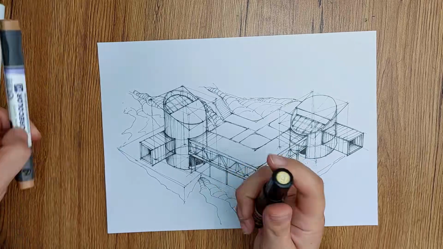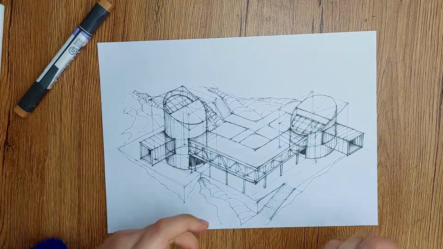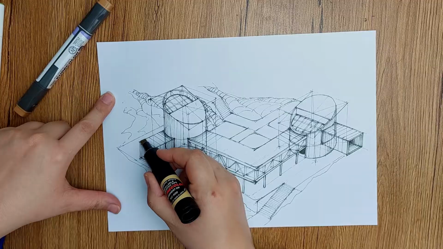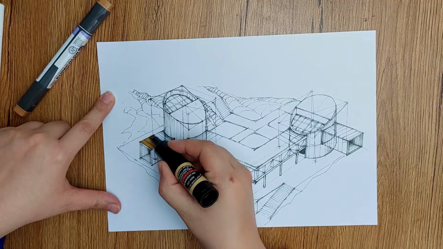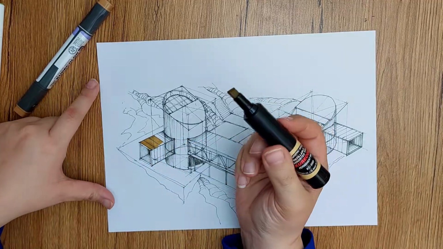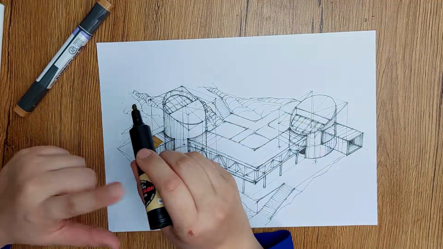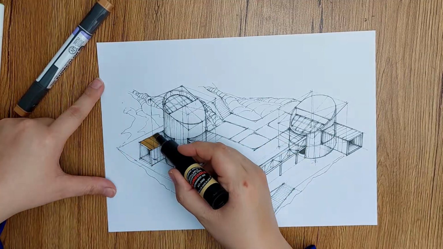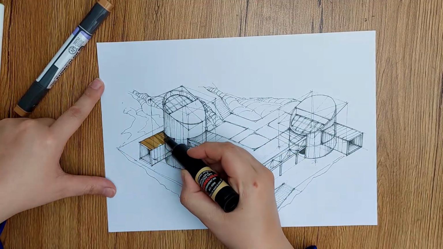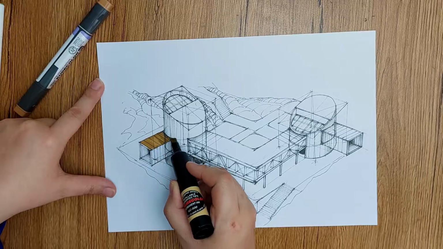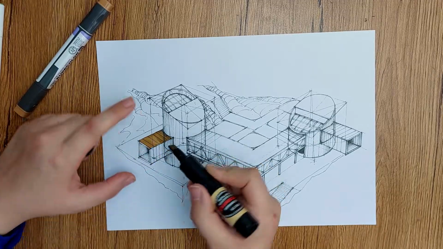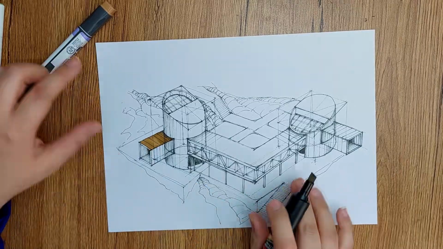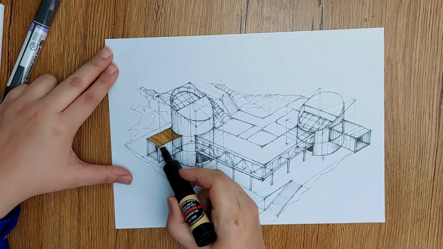Then I want to put colors on these wooden parts. You see how I take the marker with this wide tip, you put color, and then with this narrow tip you just make it neat.